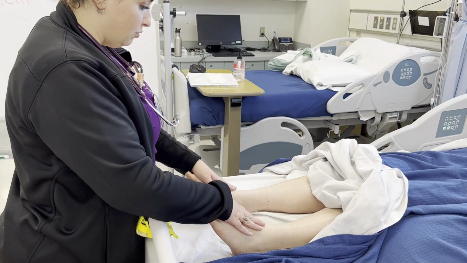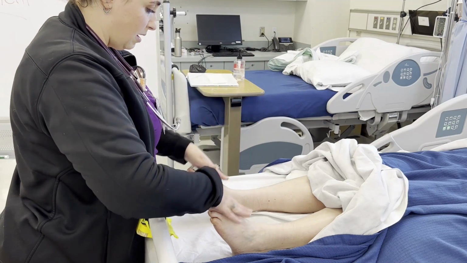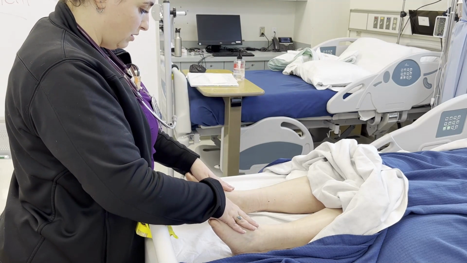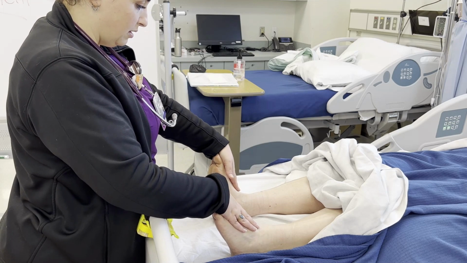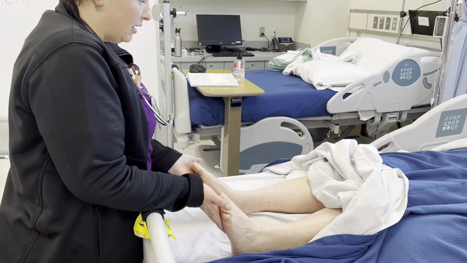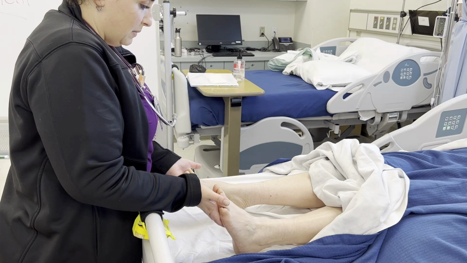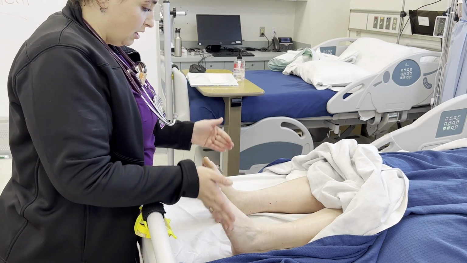I'm gonna have you push up towards your head with your toes. Okay, good. So more strength on this side, on the right. Okay, and push down like a gas pedal. Okay, same thing. All right, good.